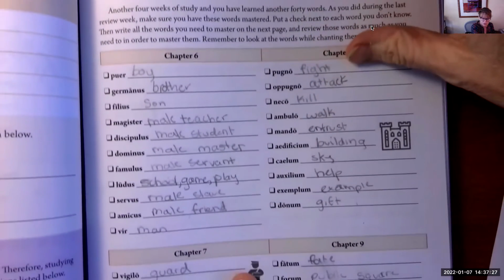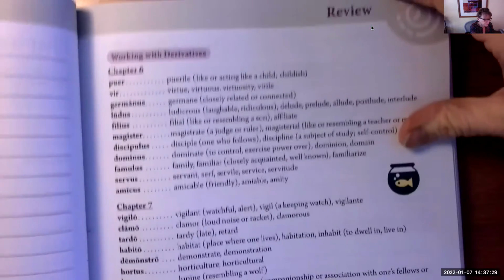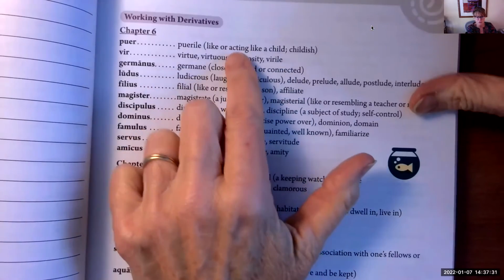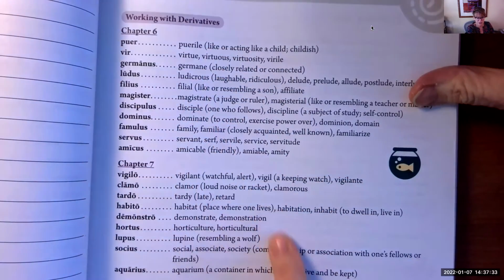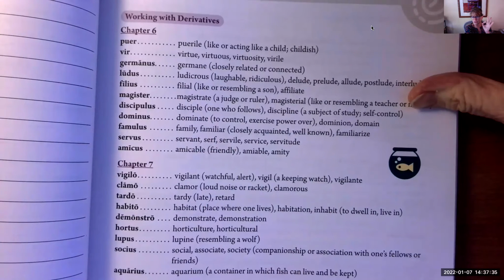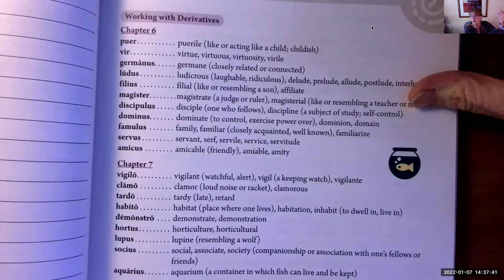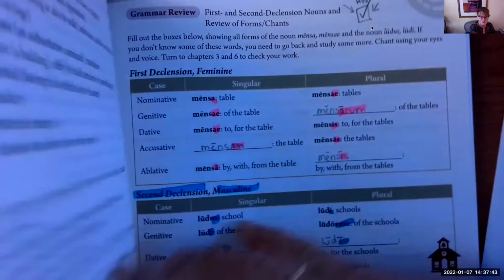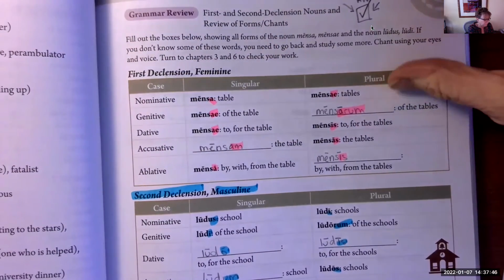So you're going to review all those words. Again, part of helping you review is learning the derivatives. You've got to get a picture as soon as you're introduced to a vocabulary word, so that you're going to be able to recall that. Okay, so good tips on that.